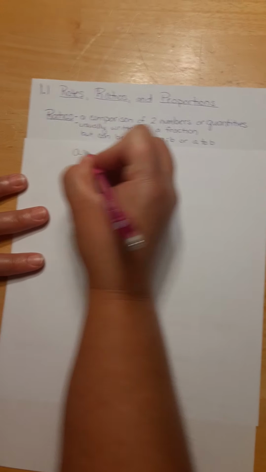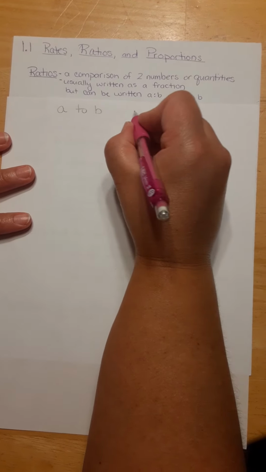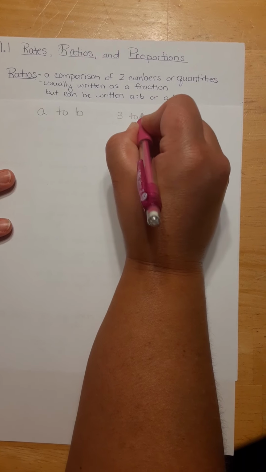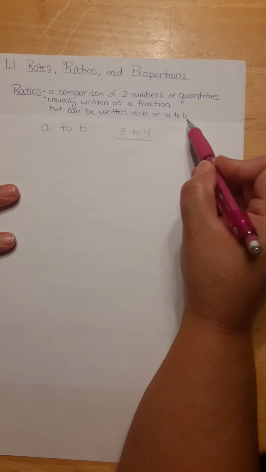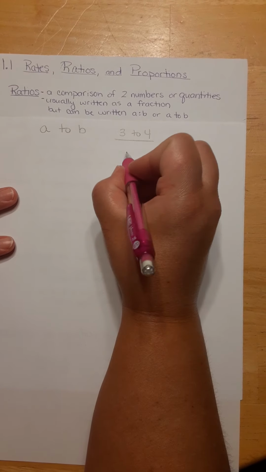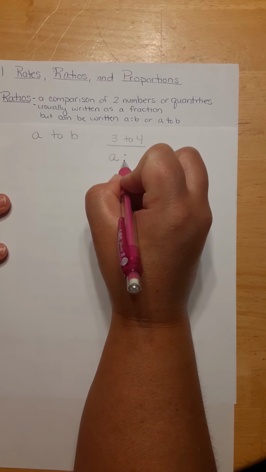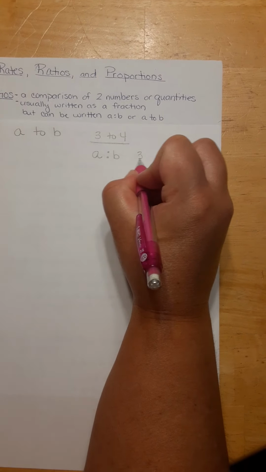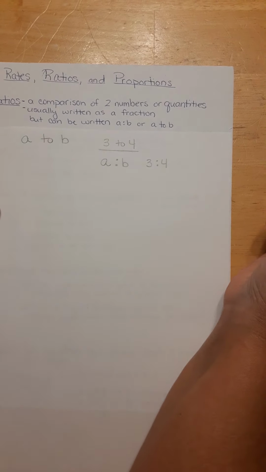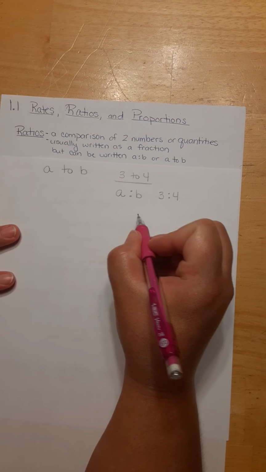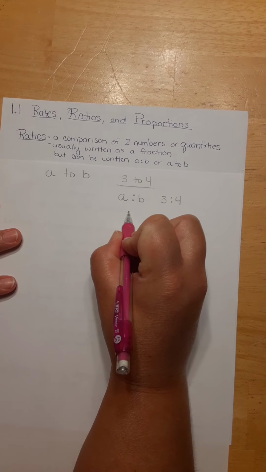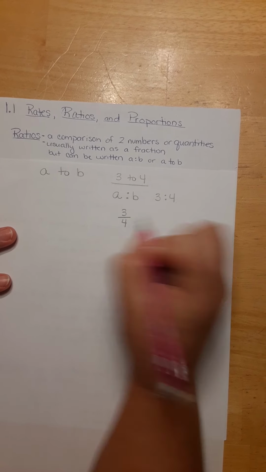Let's say we have a ratio and we're comparing A to B. These would be representing two numbers. We could even say we have numbers 3 to 4. So we could write a ratio in this form, like you can see in your notes here. We can also write a ratio with a colon, A to B, or if we're using numbers, we would say 3 to 4. So we're comparing the two numbers, 3 to 4. But the most common way we tend to see a ratio set up is in the fraction form, where we put it as a fraction, 3 over 4.